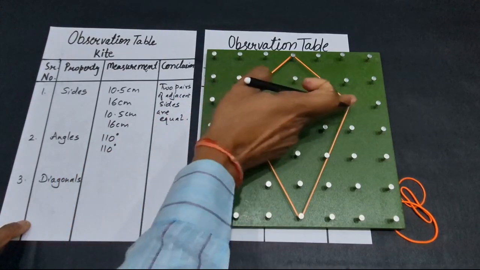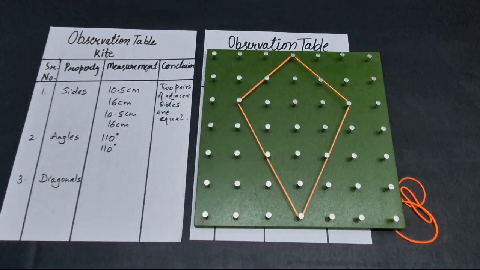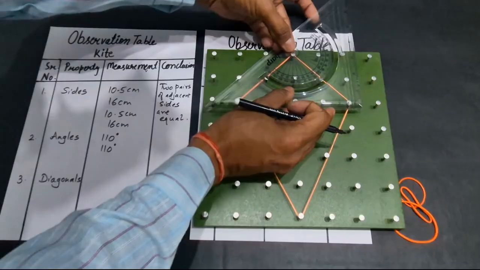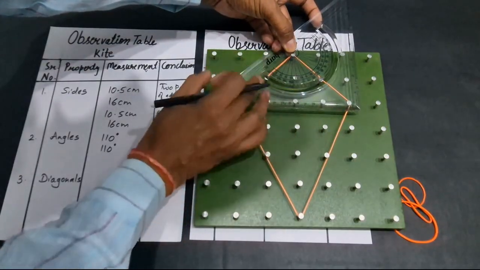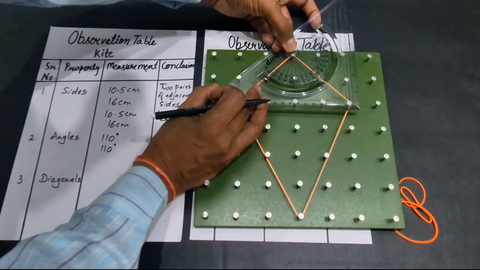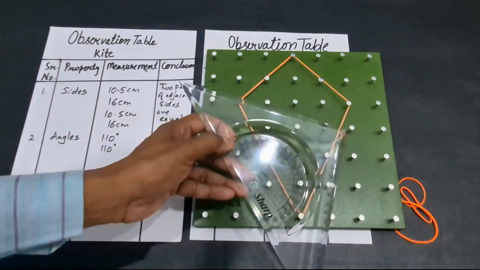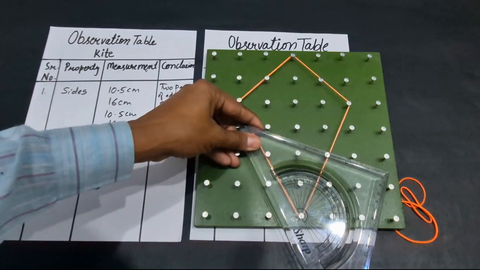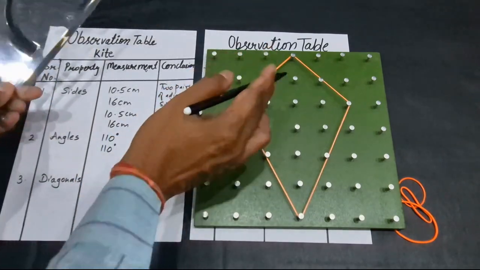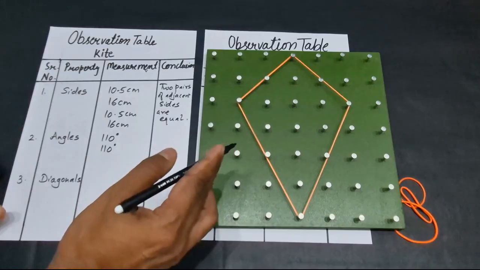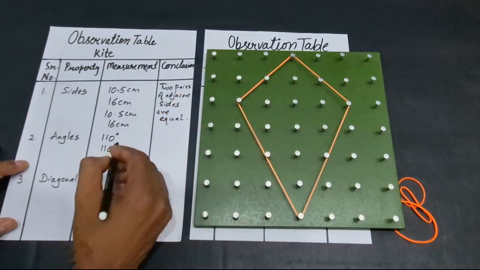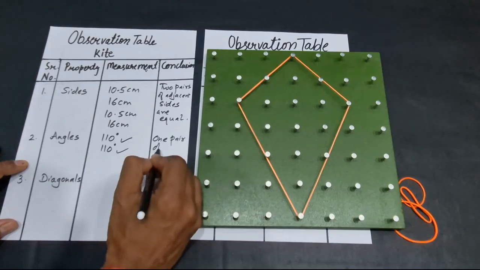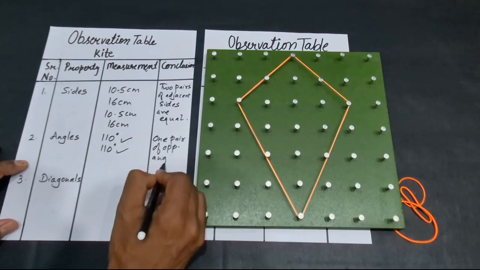So one pair of opposite angles are equal. But what about the other pair? The other pair here comes out to be approximately, this is a little more than 90, and this angle is a very small acute angle, less than around 45-50 degrees. So the other two angles which we get here are not going to be equal. Only one pair of opposite angles are equal.